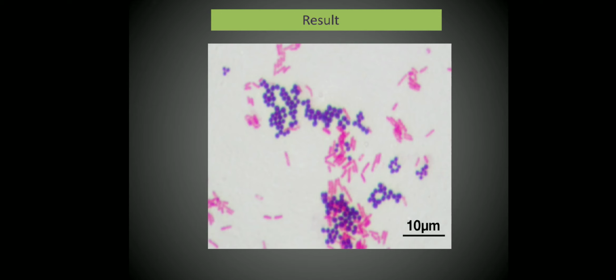In the observation, we observe the gram negative organisms stained with safranin and appearing pink, while the gram positive organisms appear violet in color, and these are differentiated. In this way, the gram positive organisms and the gram negative organisms are differentiated.